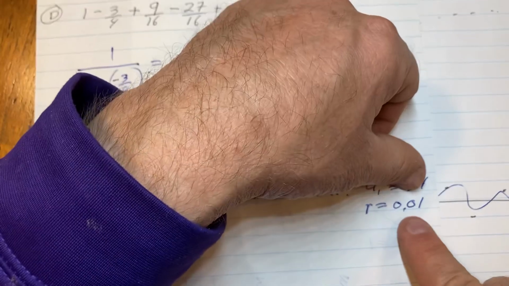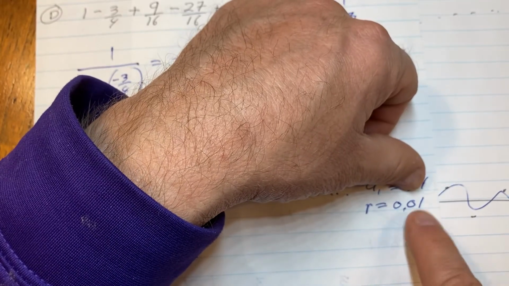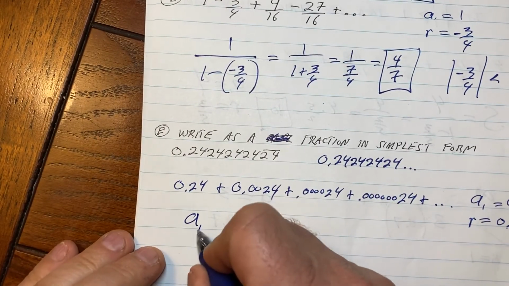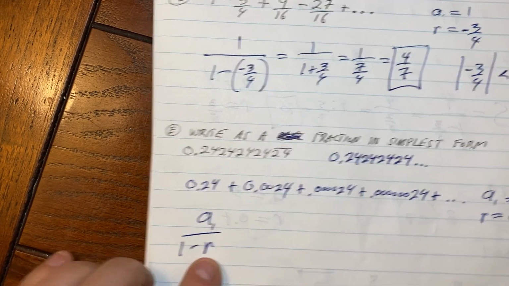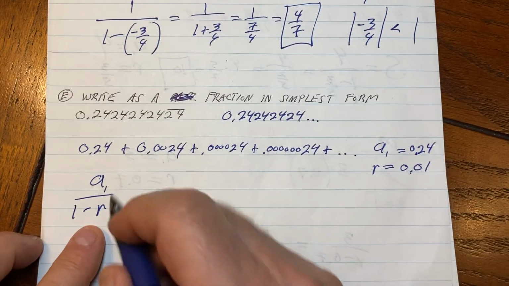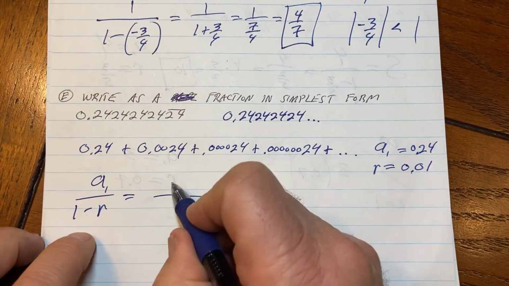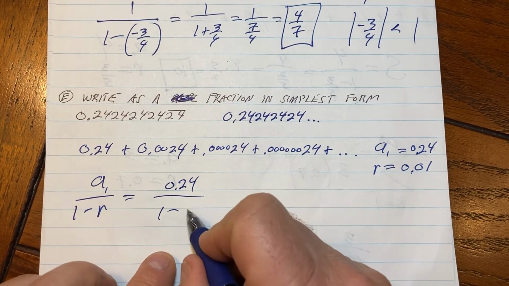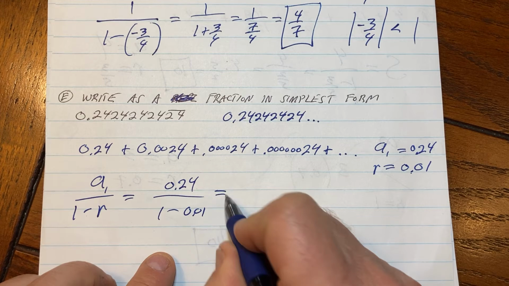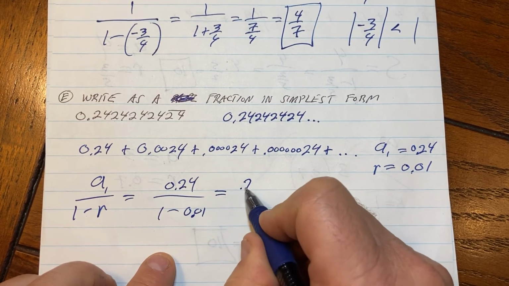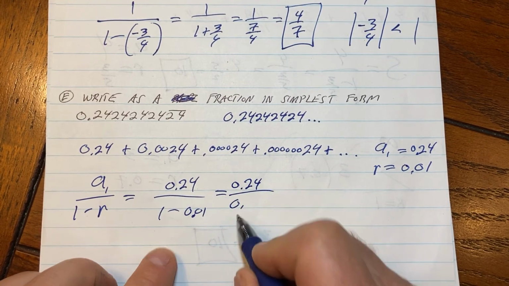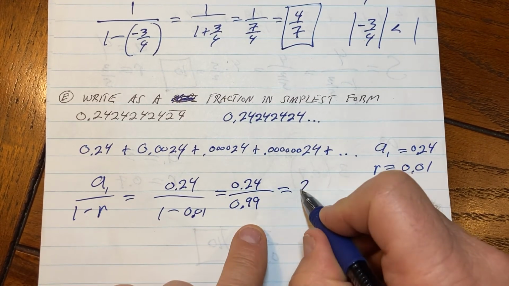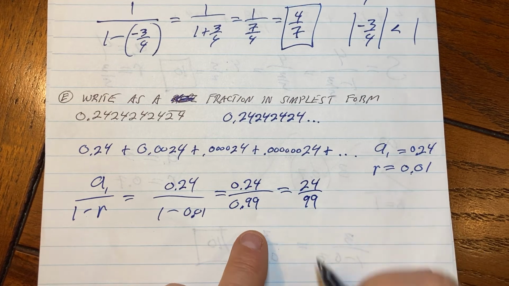Is the absolute value of this less than 1? Absolutely. Bam! We're going to get an answer. So plug the numbers into that formula. The value of the first term is 0.24, over 1 minus r, 0.01, which is 0.99. That's the same as 24 divided by 99.